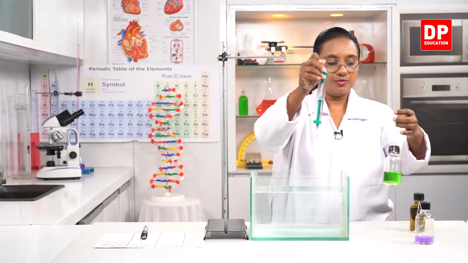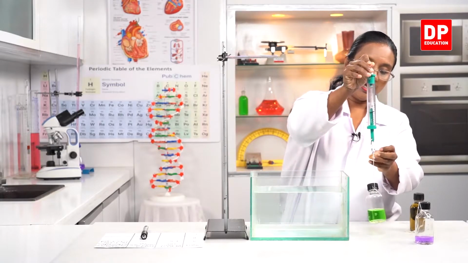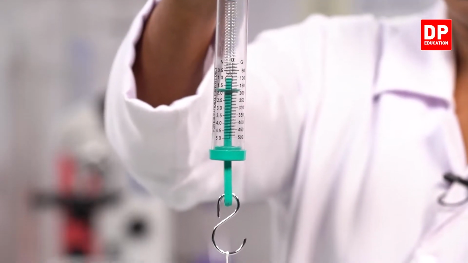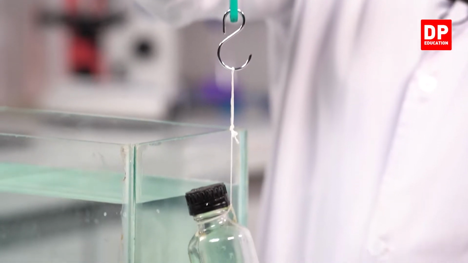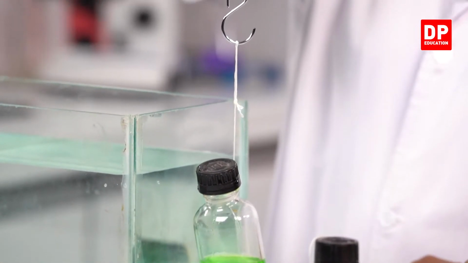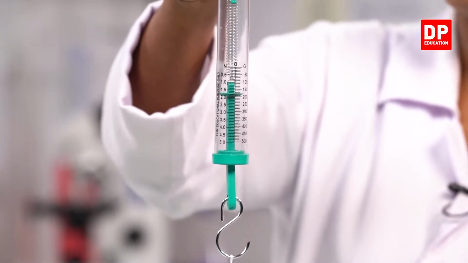So the second object, again you can see the weight. Here you all can see the reading of the Newton balance, 1.8 Newtons. The weight is 1.8 Newtons.